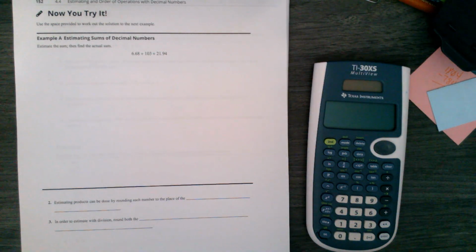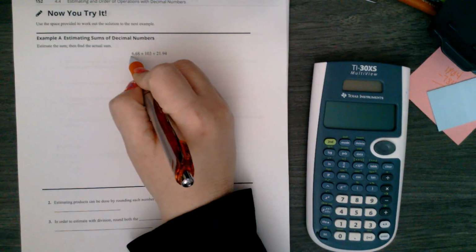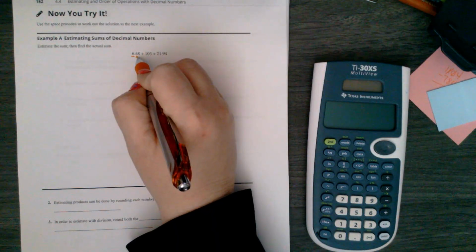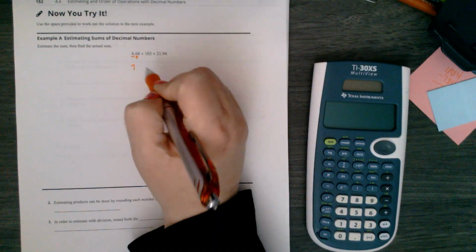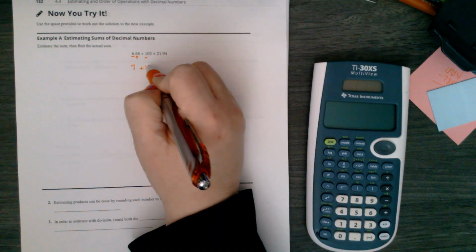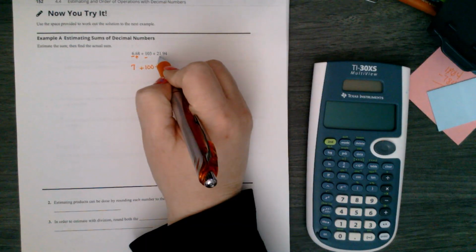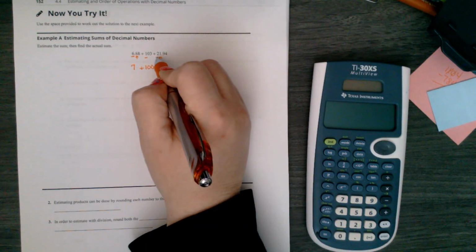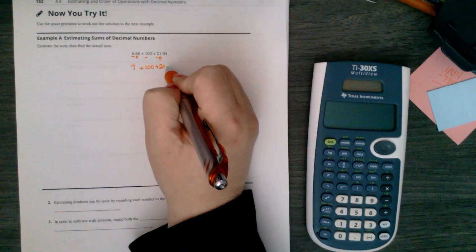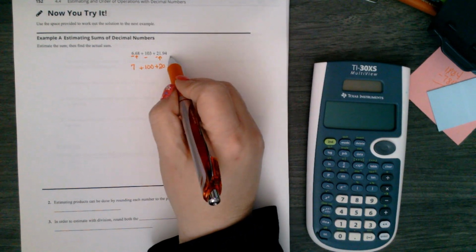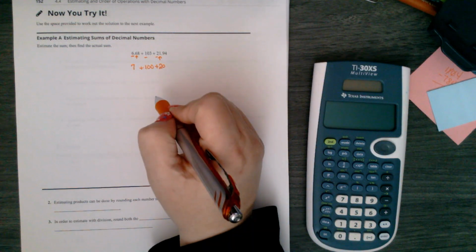So when you try this one, we would round to the 6, and this 6 here makes that 6 go up, so it becomes a 7. We'd round to the 1, so that becomes 100. And we'd round to the 2, and that 1 makes that 2 stay the same, so that's a 20. Everything else behind the decimal point falls away.